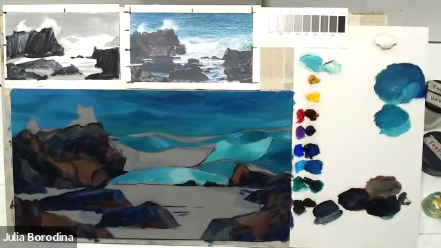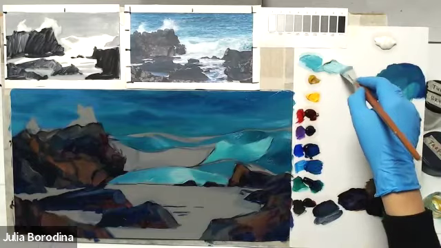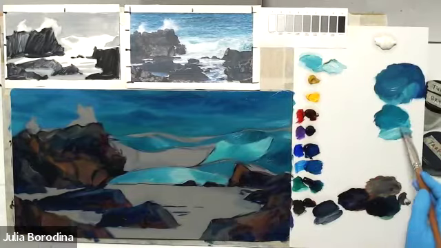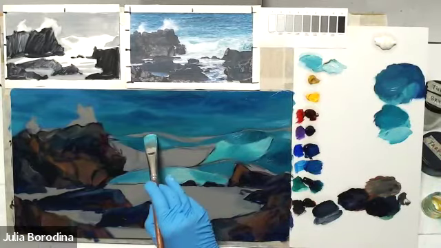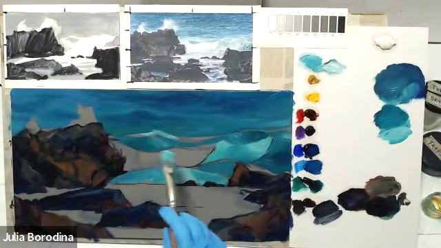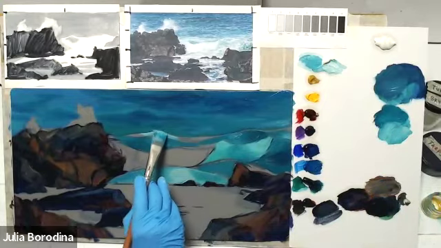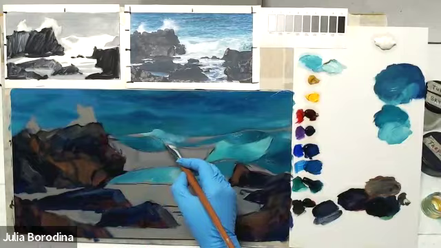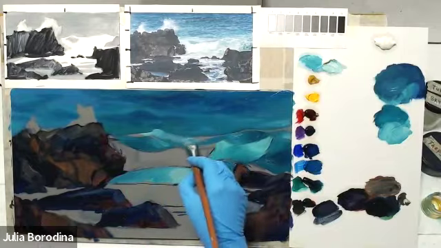Okay, and let's go for some lighter color as well, a bit of white. And this area will have a little more softer. Okay, if it's too pale, just blend it with nearby green.